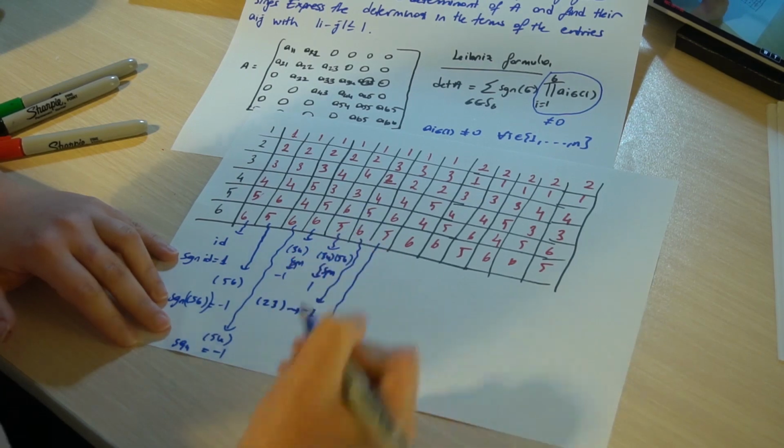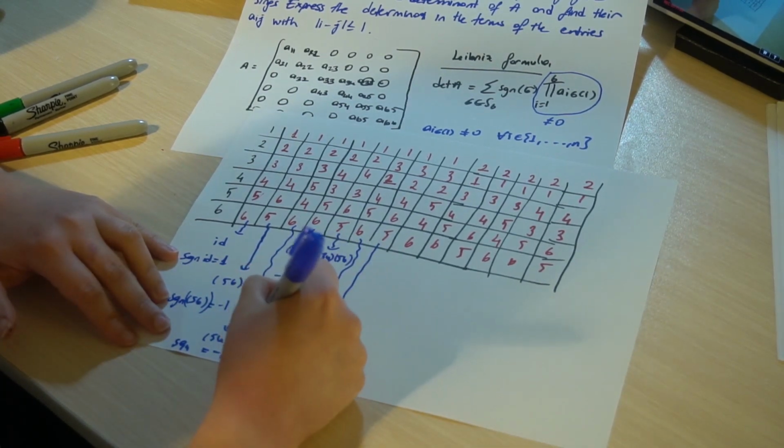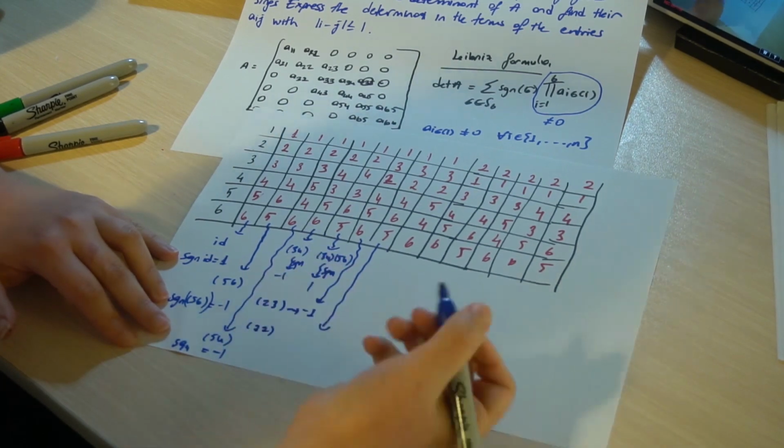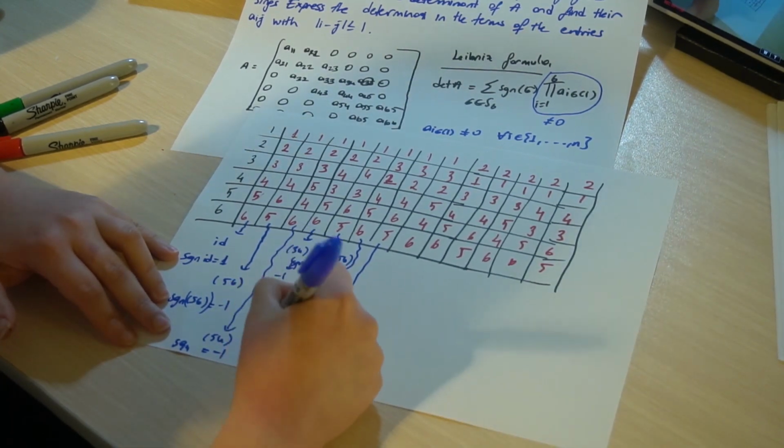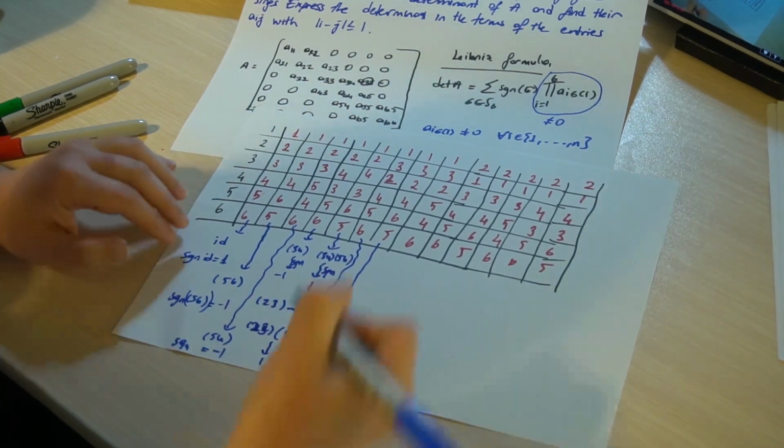Sorry, sign will be -1. And for this one, 2, 3, and 5, 6, sign will be 1.